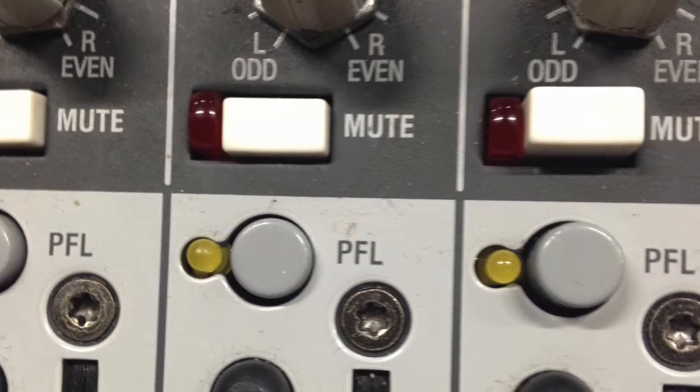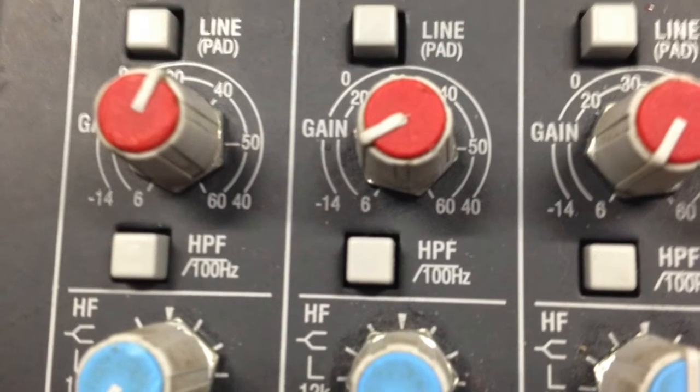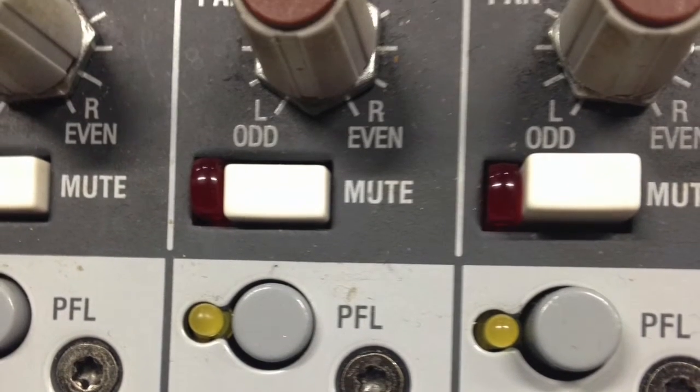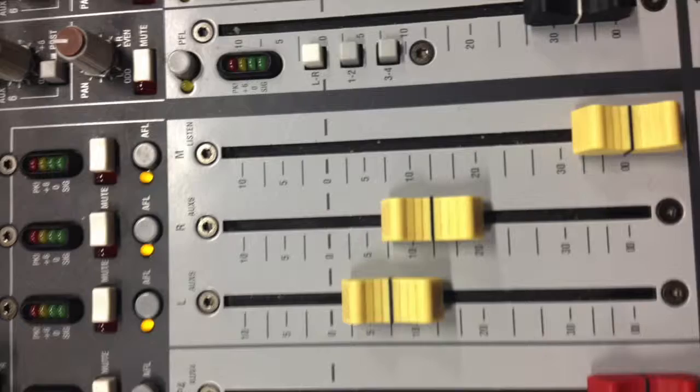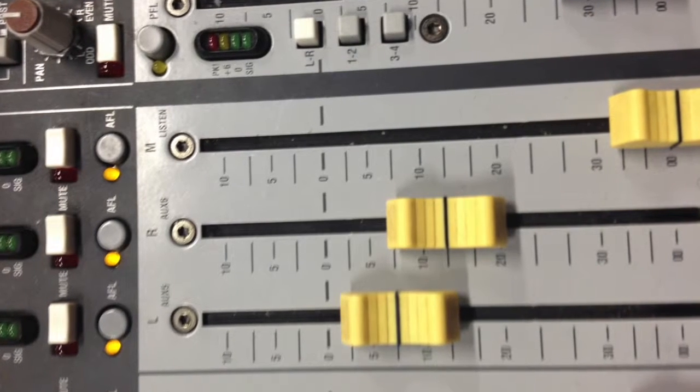When setting up front of house, you need to do the following. Press the PFL button, turn up the gain on the mix board, press the PFL button again, turn up the fader to 0, press the left and right buttons, and also have the left and right faders up on the mixer desk. Then the signal should come through.